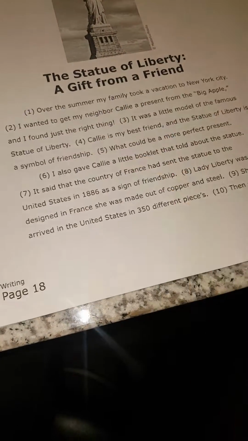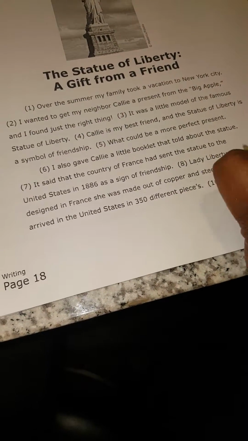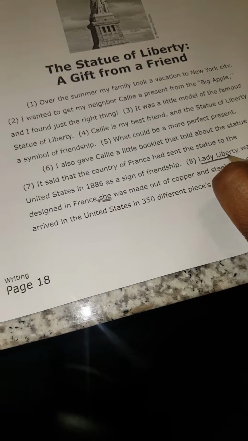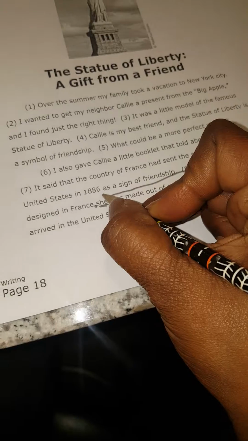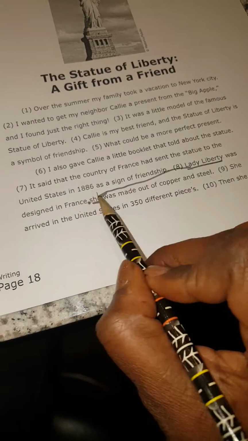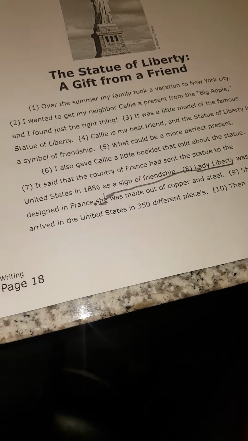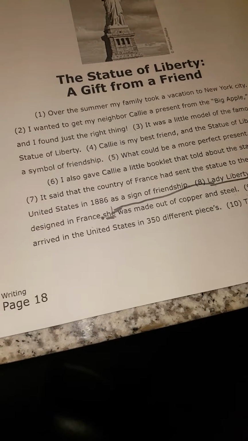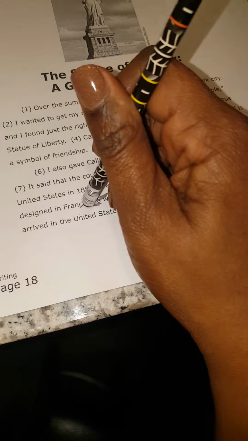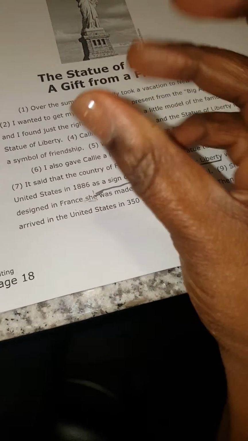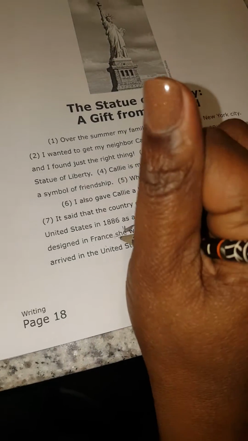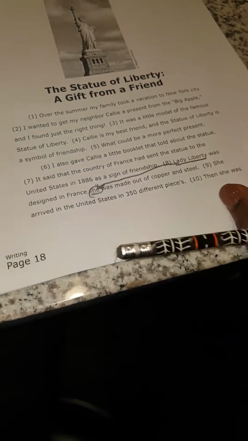All right, so we know that this is wrong because Lady Liberty was designed in France. That's a sentence. She, here we go. Lady Liberty, she, in the same sentence, it can't be right. So you need to teach that noun, pronoun correspondence. That noun, pronoun correspondence is called an antecedent, but I don't want to put kids on that. So, hey, here we go. Lady Liberty, she. That makes it wrong, okay?